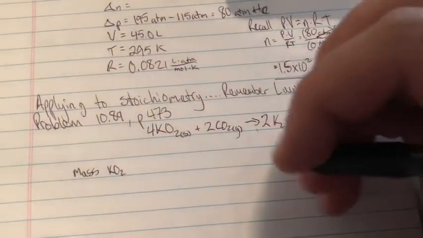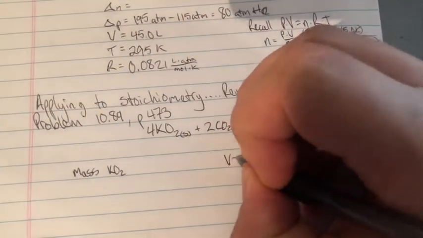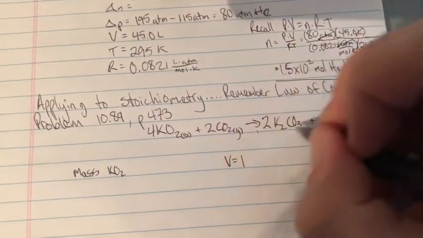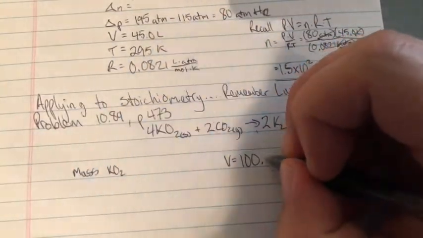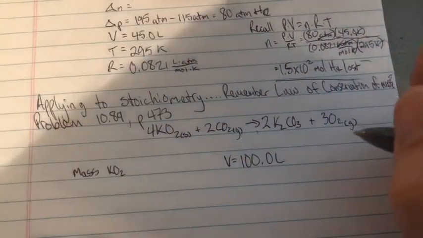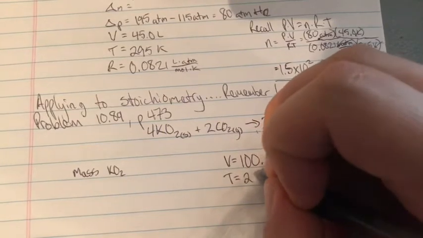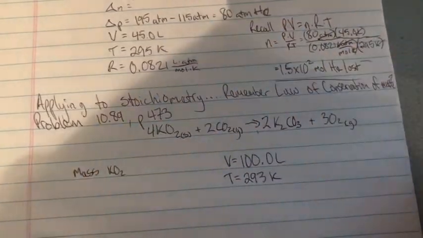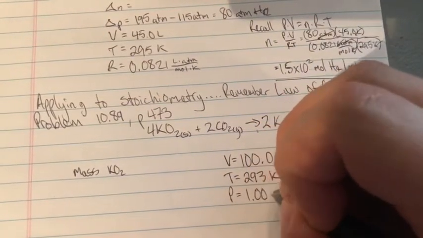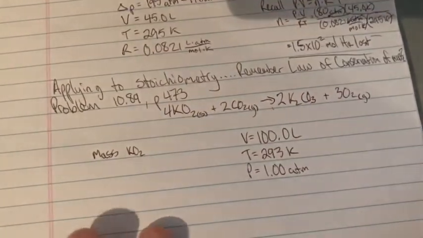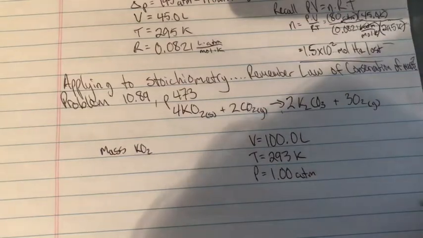Okay, so that means our volume of O2 to be produced is going to be 100 liters. The temperature is going to be 293 K. Pressure is just going to be 1 atmosphere. Okay. So no one's going to go into hypoxia at 1 atmosphere.